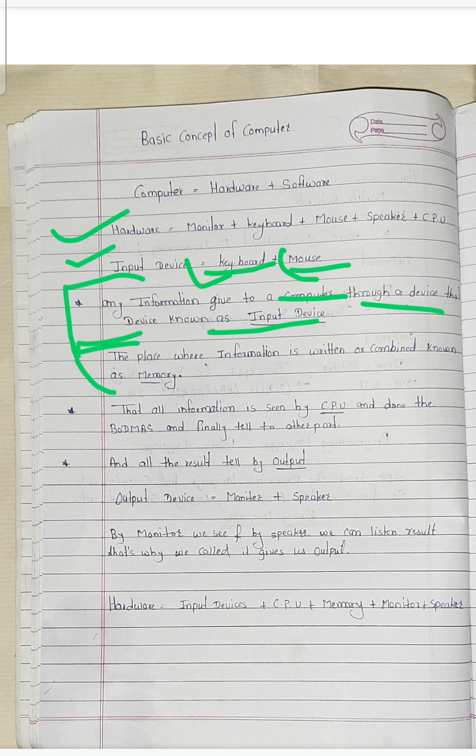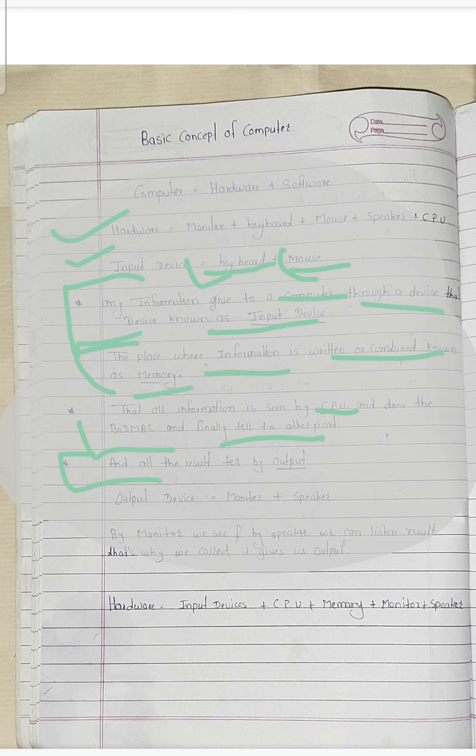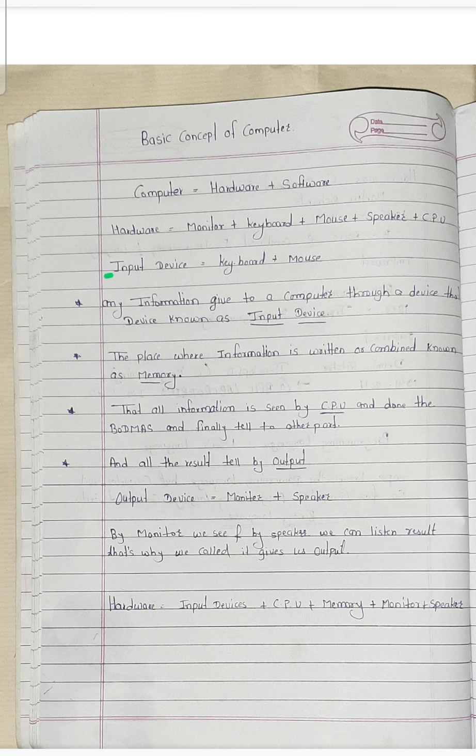Then the next one is the place where information is written or stored, known as memory. Then the third one, all information is seen by the CPU, and then it does the BODMAS and finally tells the other parts, and all the result is told by the output. So let me tell you the meaning of these four steps through an image which will help you to understand easily. So let's move on to the image.